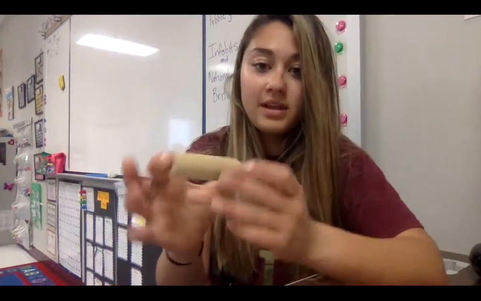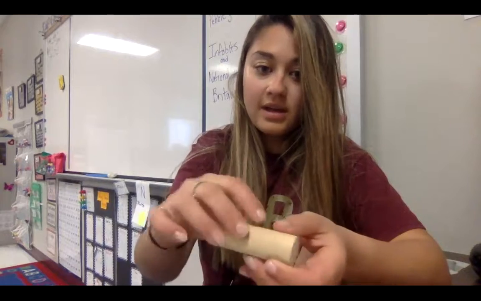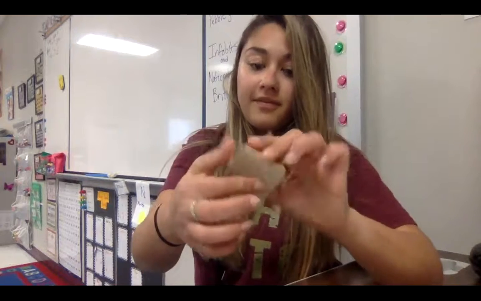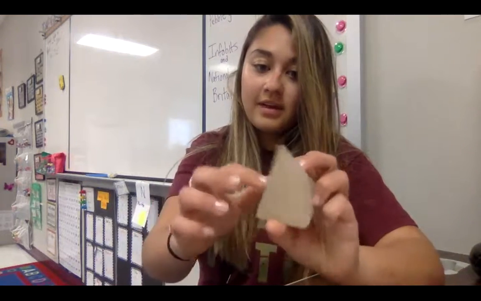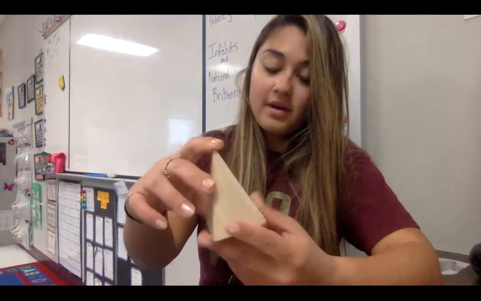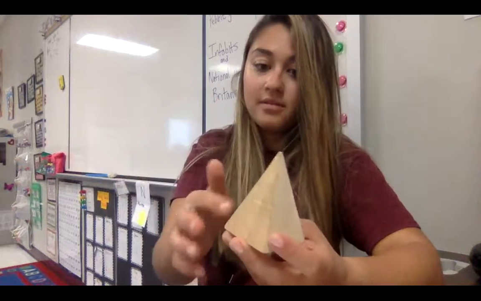Here we have a cylinder, okay? Has a face, another face, and it is round. We have a face, face, and face, and then we have some vertex and some edges here. This is a pyramid.